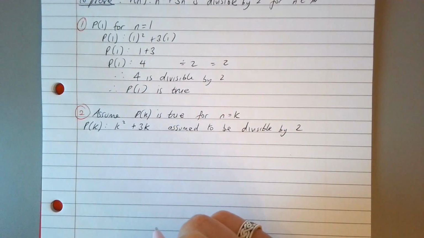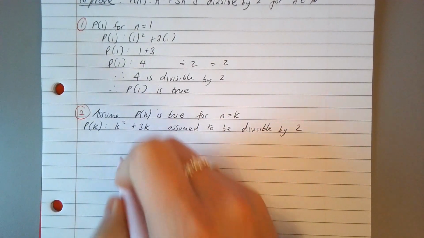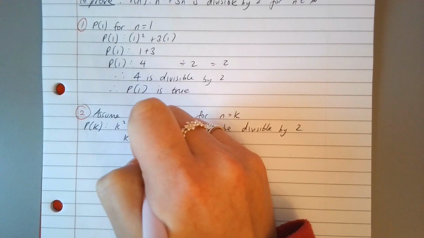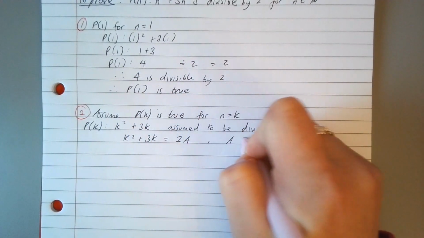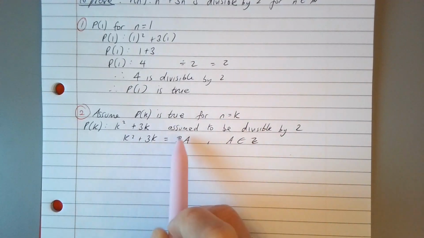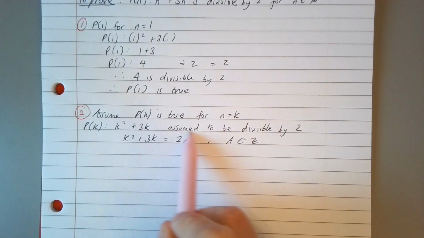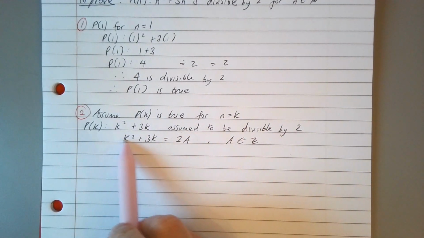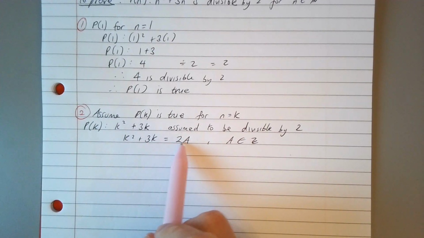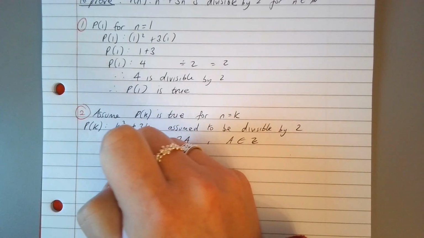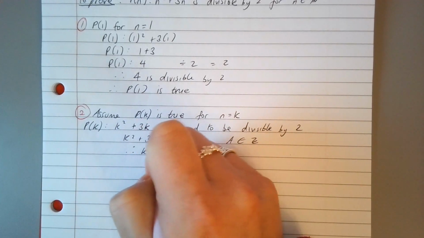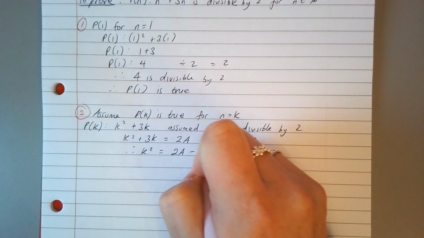And because we're assuming it's divisible by 2, we can say that k squared plus 3k is equal to 2 times a, where a is an element of z. So 2 times a, like the last time, is a multiple of 2. And if the left-hand side is equal to a multiple of 2, then it has to be divisible by 2. And then we're going to isolate k squared, and we'll have 2a minus 3k.